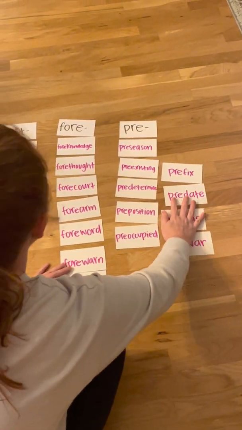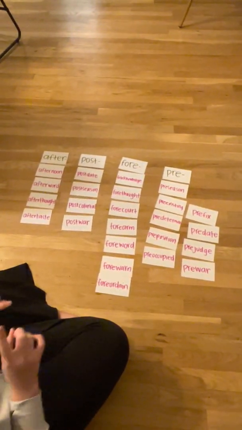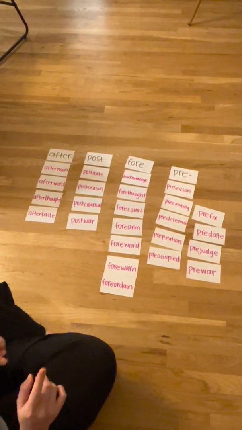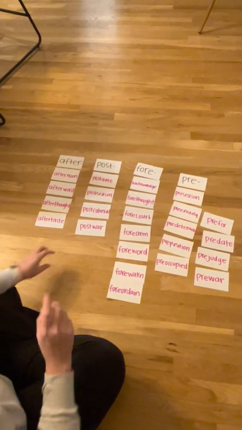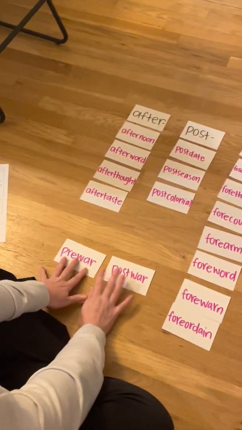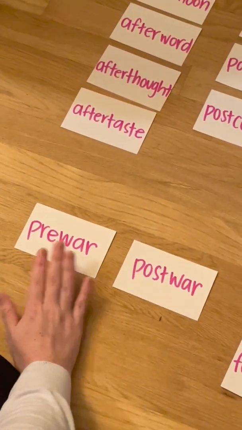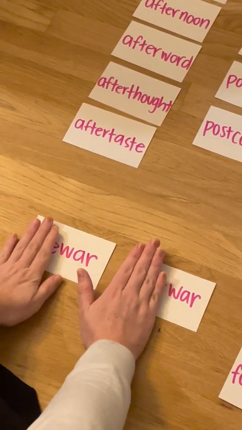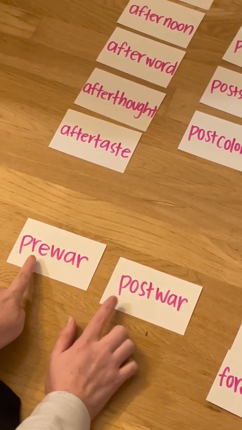Now that you have sorted your words for this week, we are going to look at how some of these words are the same and different so we can understand the meanings of our prefixes. So we're going to start by looking at prewar and postwar. So just looking at these two right here, if we could zoom in, yeah, just a little, thank you. Prewar and postwar share the same base word, the same base word being war. The difference that we have here is the prefix.